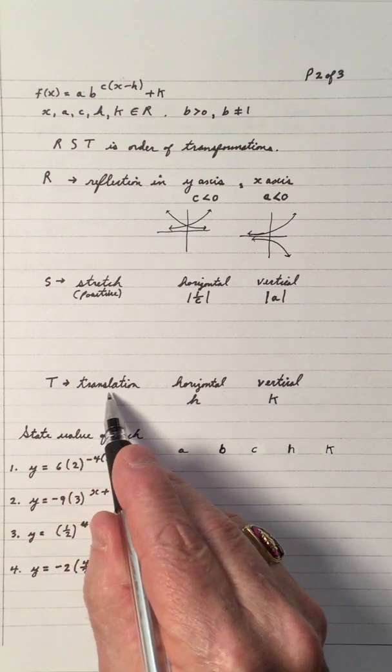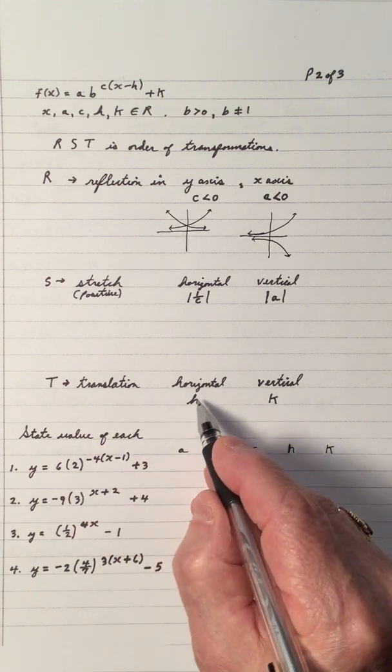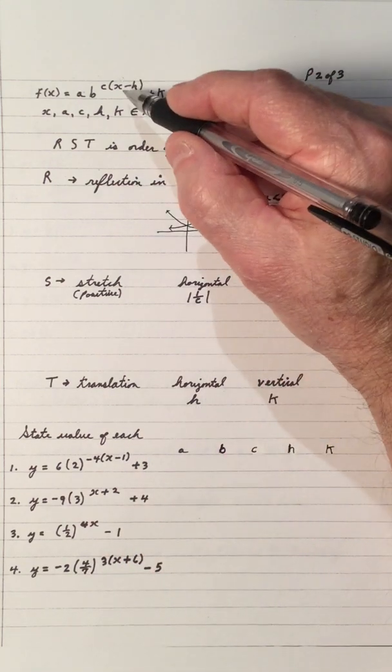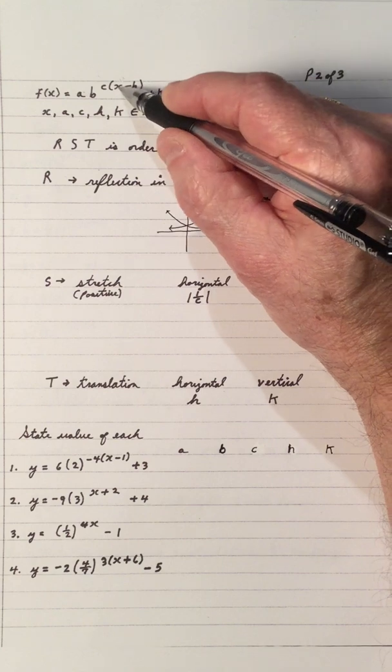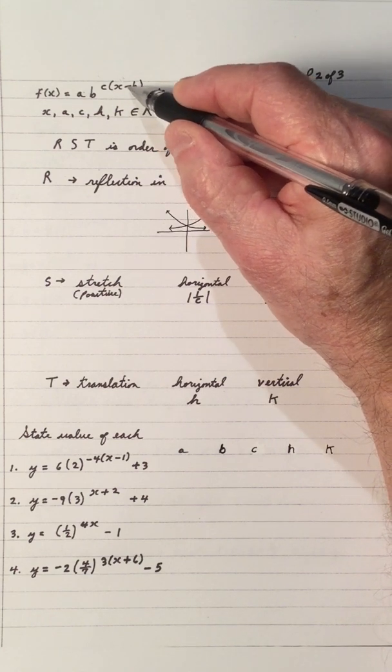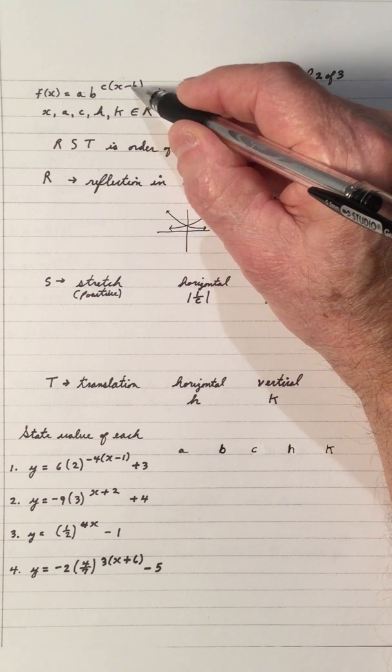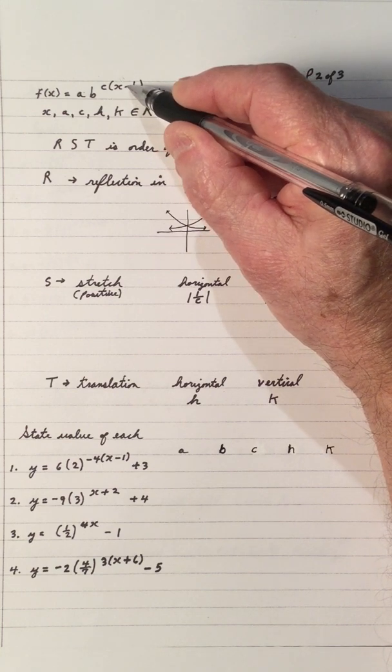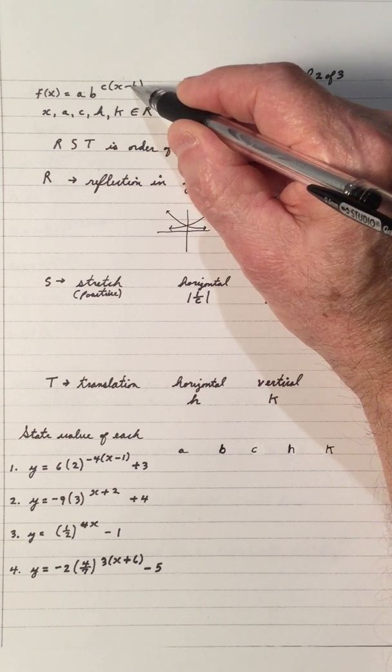And T stands for translation, and we have a horizontal translation, which is h. Whatever sign we have in the bracket with x is always the opposite of h.